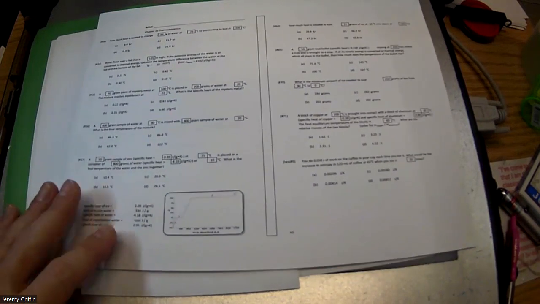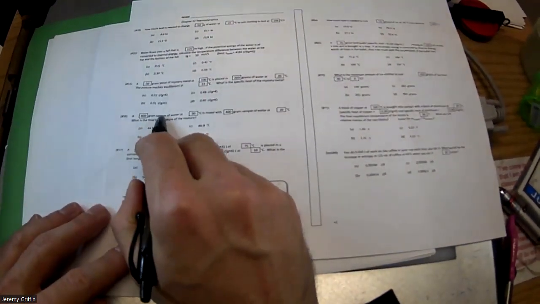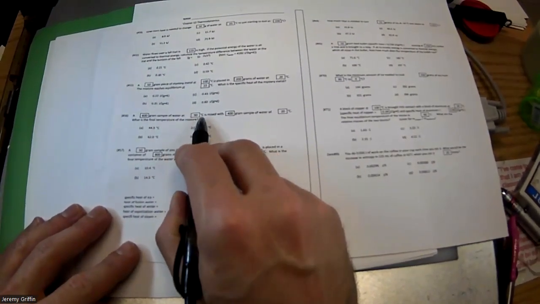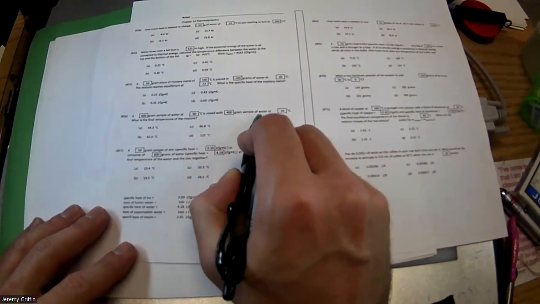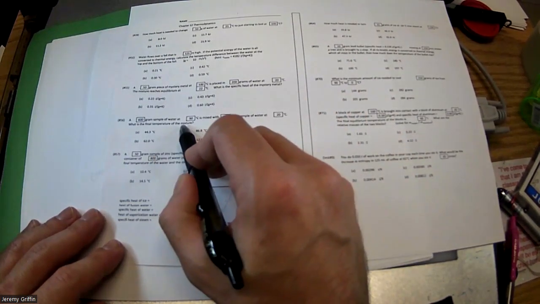Next one, 56. Zoom in here. A 600 gram sample of water at 90 degrees Celsius. Okay, so that's really hot water. It might get close to boiling. It's mixed with 400 grams of water at 20 degrees Celsius, which is like room temperature. What's the final temperature of the mixture?